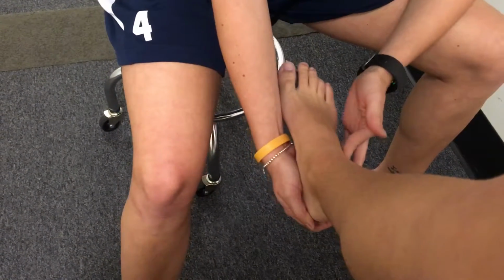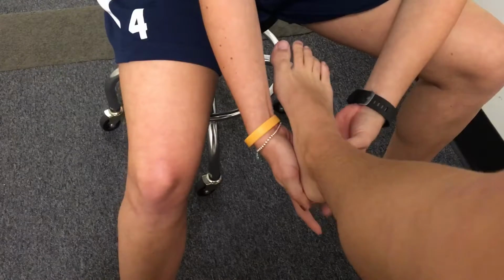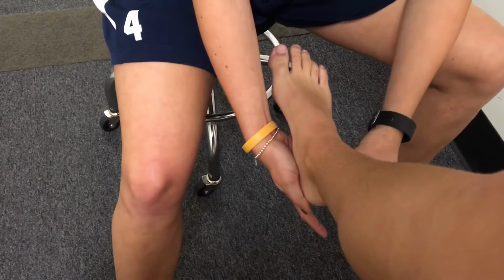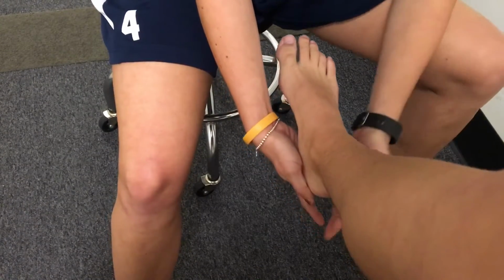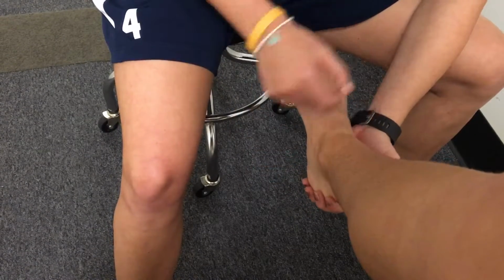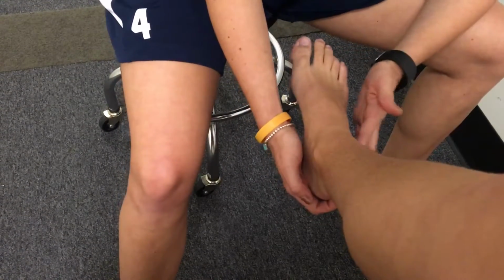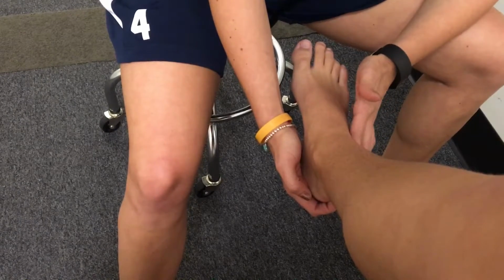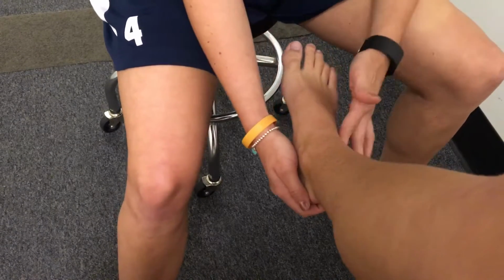A positive test for this is going to be increased laxity compared to the other side, or you can look at that sulcus where the sinus tarsi is, to see if that sulcus increases as you translate the calcaneus forward. This implicates a potential anterior talofibular ligament sprain.